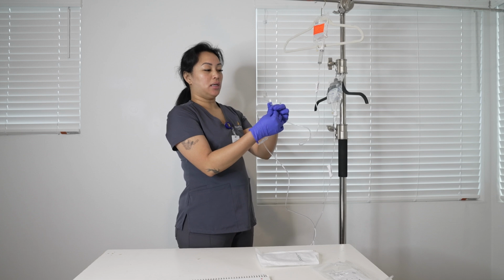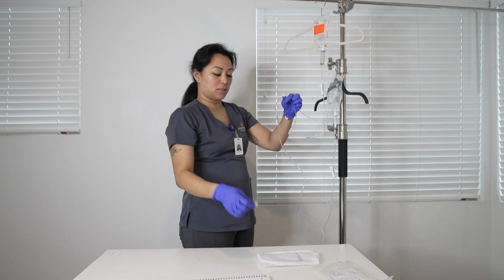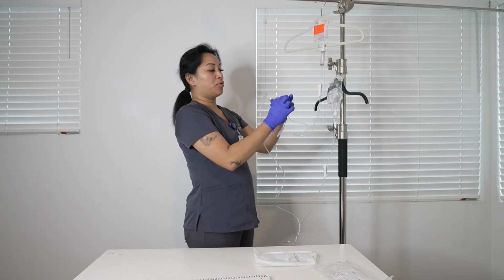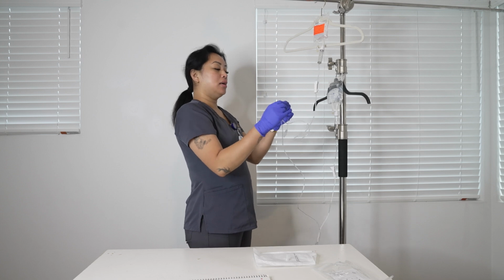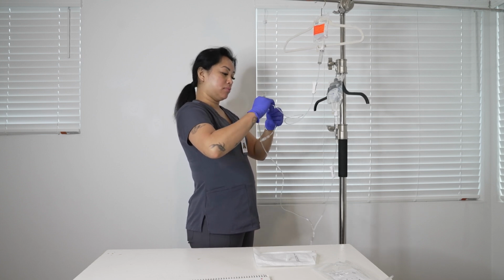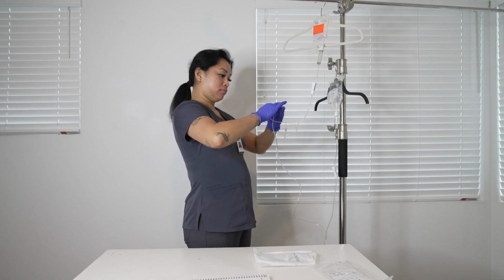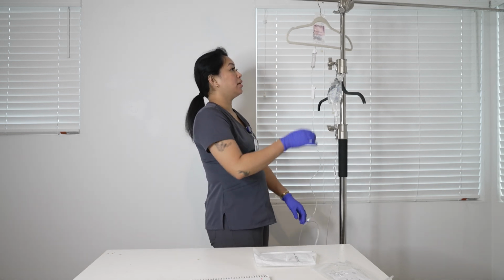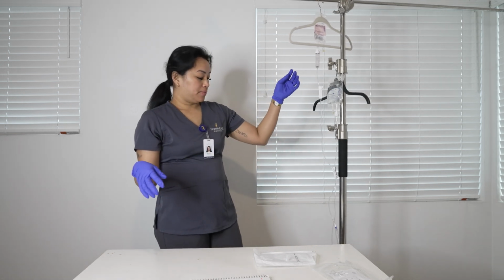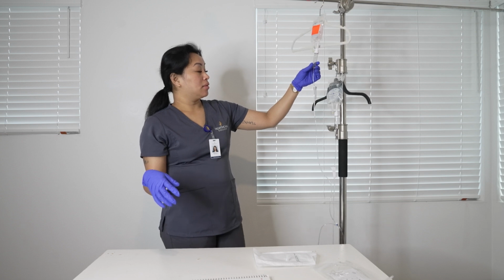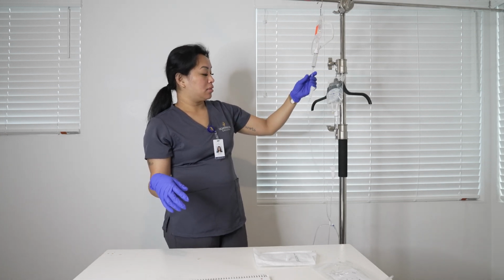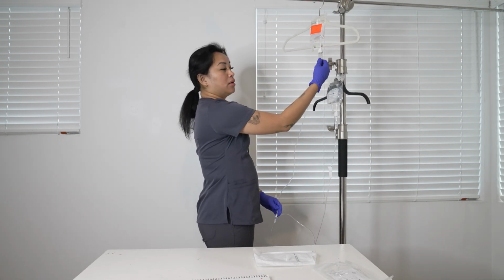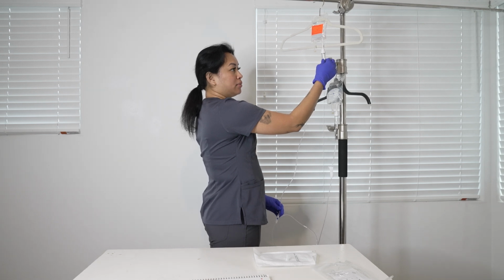Now that it is dry, now I'm going to uncap the secondary tubing, put the cap right there at a nice clean flat surface. Now I'm going to attach the secondary tubing into the Y port. Now that is attached, I am good. So now I am going to prime the medication tubing, the secondary tubing. So in order to do that, we have to fill the drip chamber halfway.